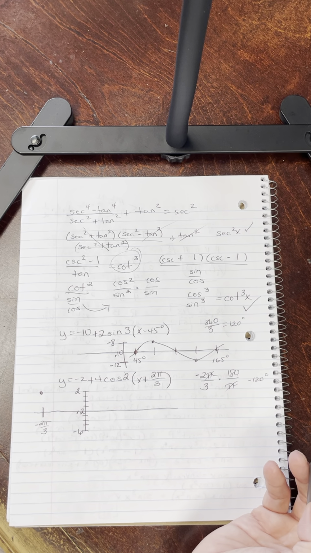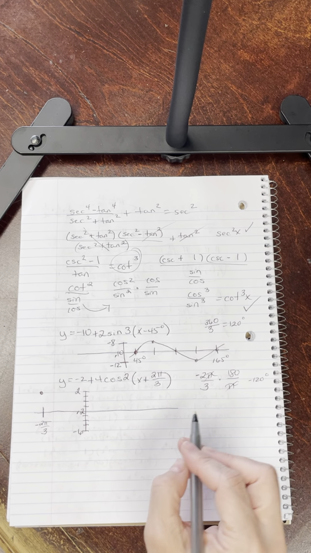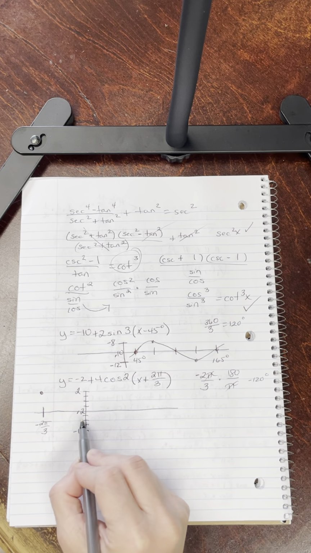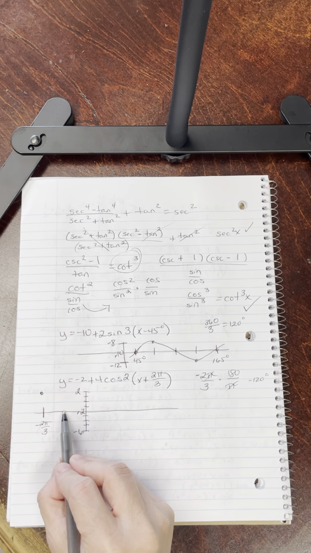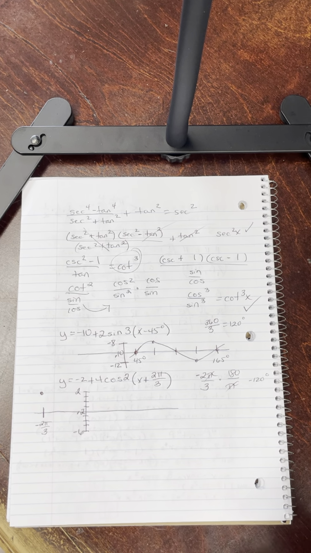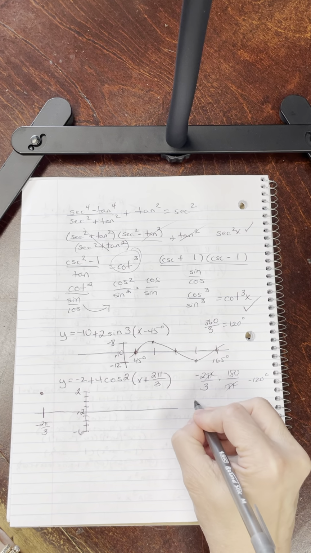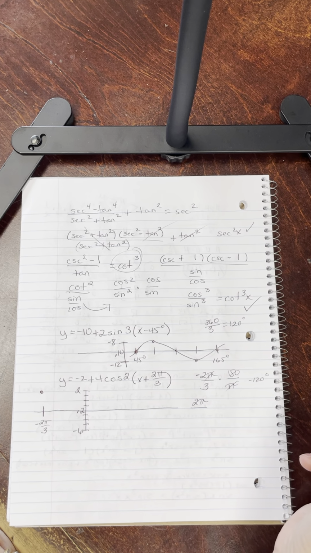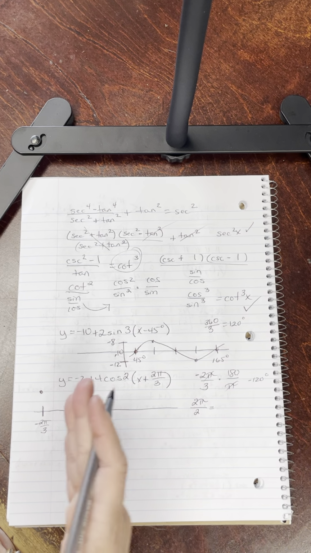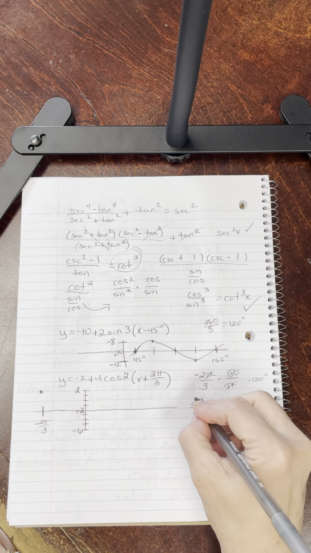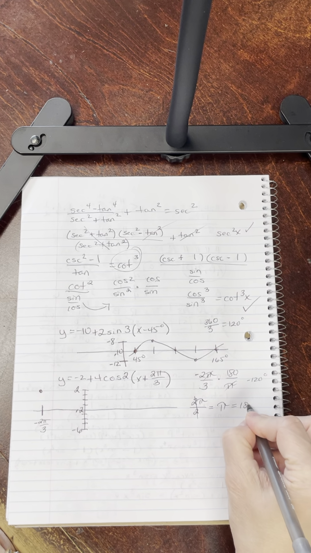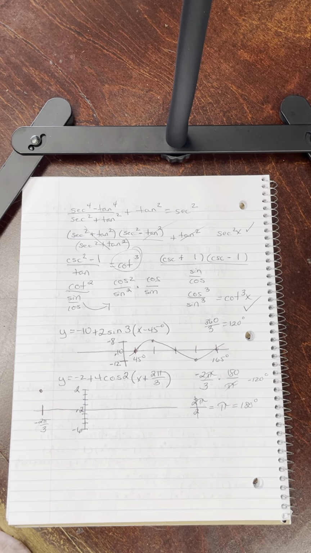Now, I need my 4 sections. I could have 1 section in the positives and 3 in the negatives and 3 more in the positives. I could have 2 here, 2 here. I could have 3 here, 1 here. I just don't know yet. But I am going to go ahead and take 2 pi being the full amount and divide it by the 2 to get how many degrees my 4 sections should fall in. So that is actually pi. And I don't have to convert because I know that pi is 180 degrees.